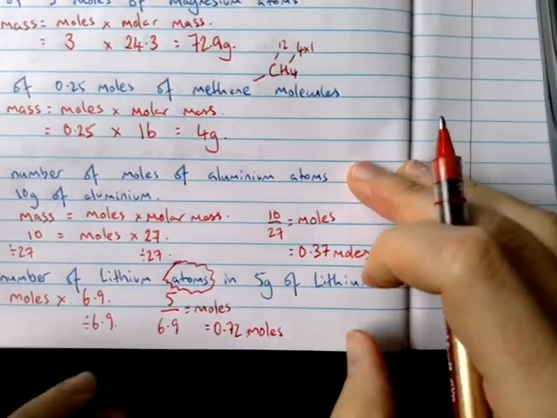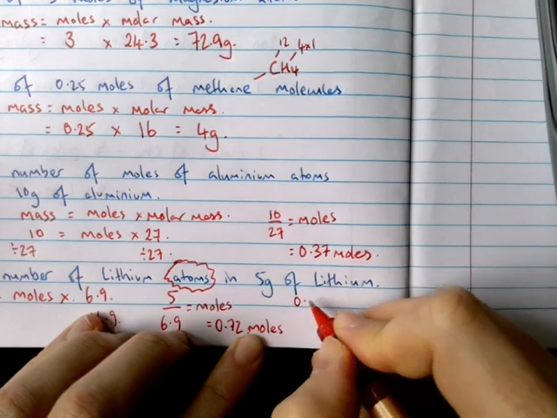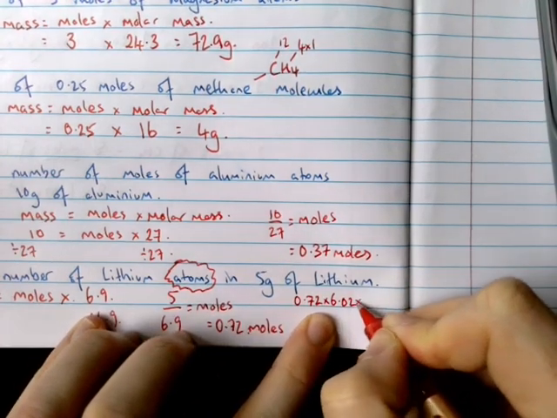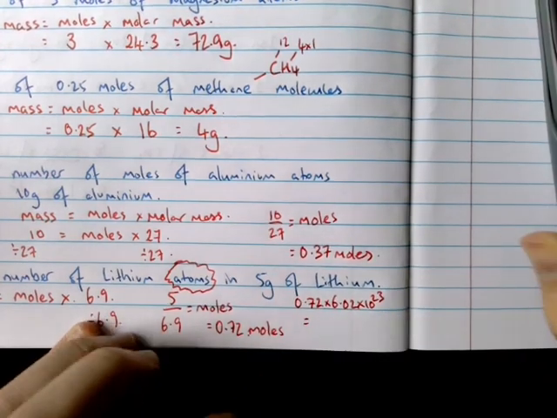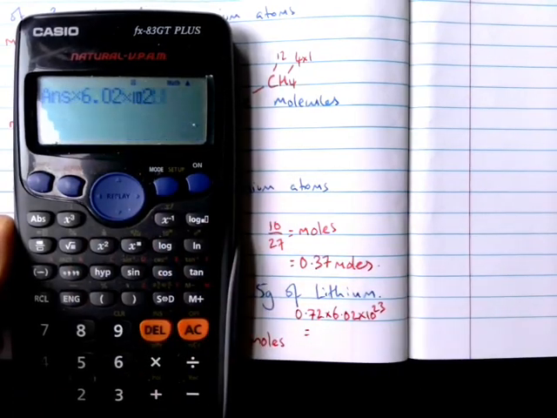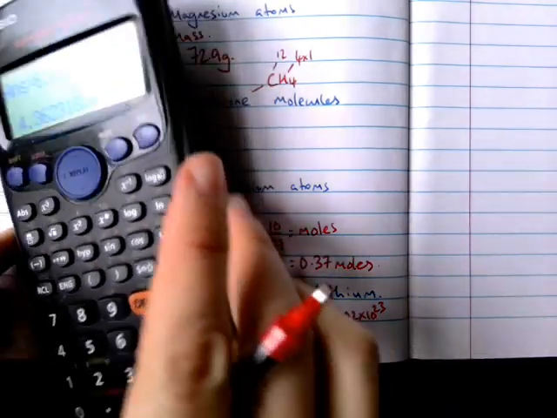All right, it's just enough space to do that down here. So I'm going to do 0.72 times 6.02 times 10 to the 23, which gives me 4.36 times 10 to the 23.